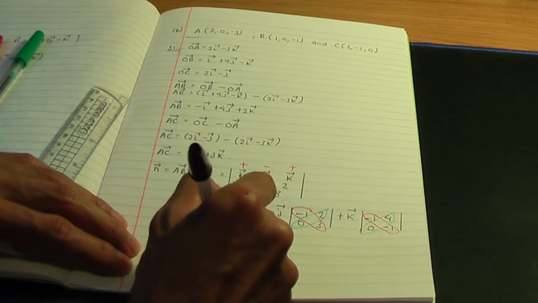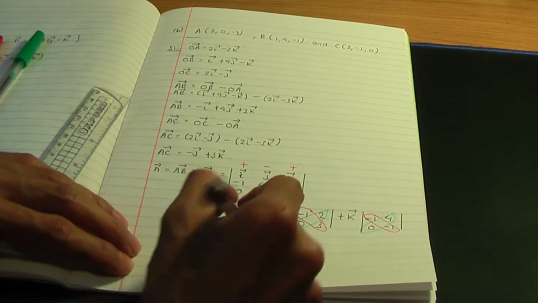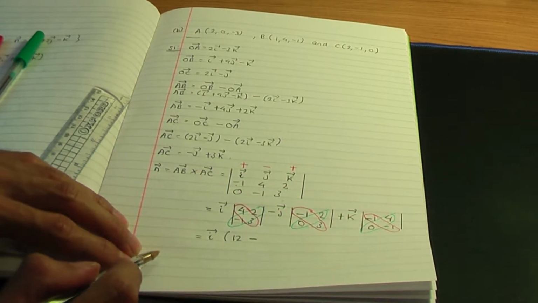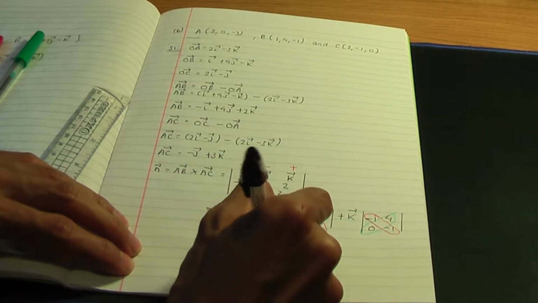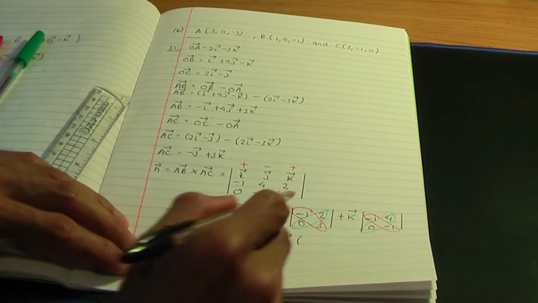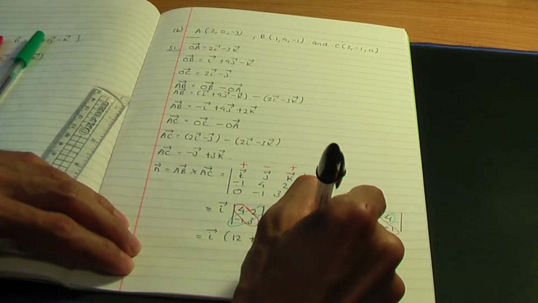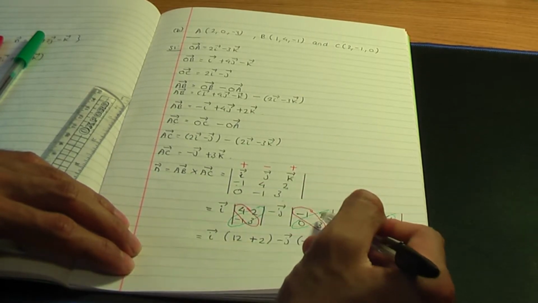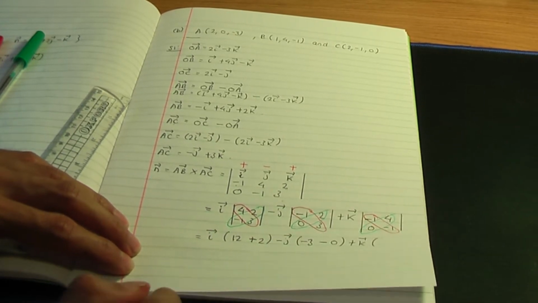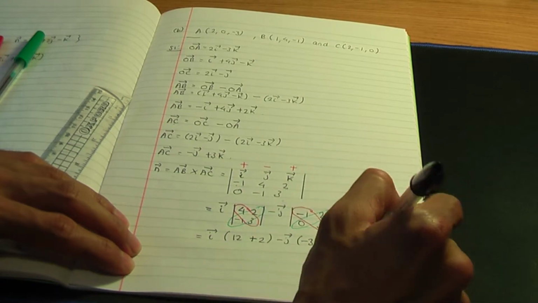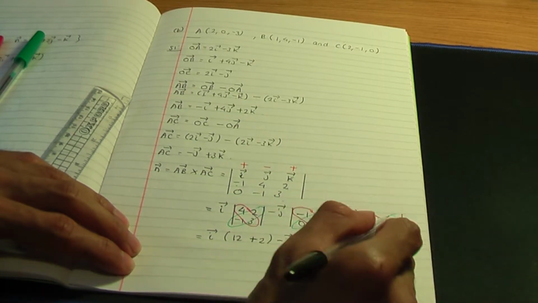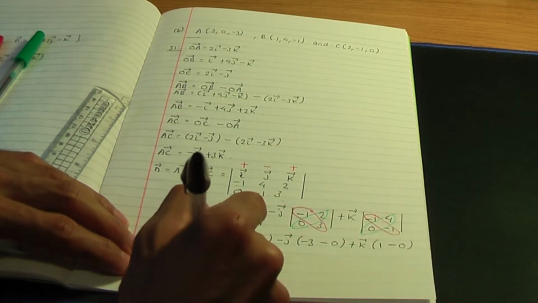So here goes. i multiplied by 4 times 3 is 12, minus 2 times minus 1 is minus 2, with this minus is plus 2. Just be careful. Minus j, open a bracket, minus 1 times 3, minus 3, minus 2 times 0, 0, plus k, open a bracket, minus 1 times minus 1, 1, minus, then multiply the elements along the opposing diagonal, 4 times 0, 0.